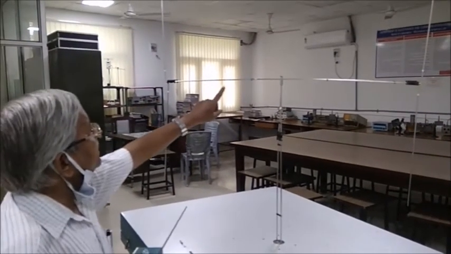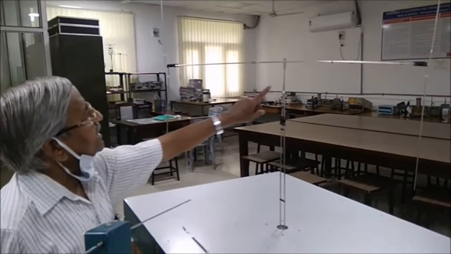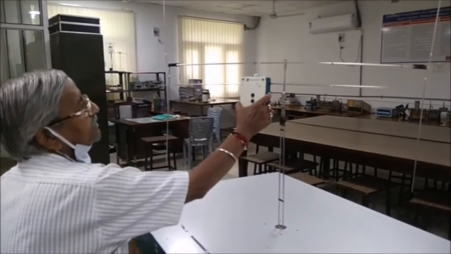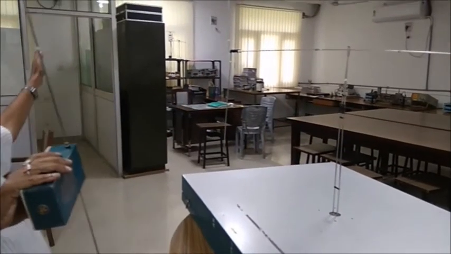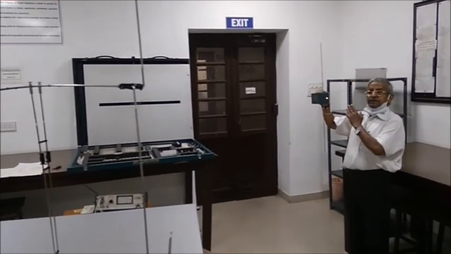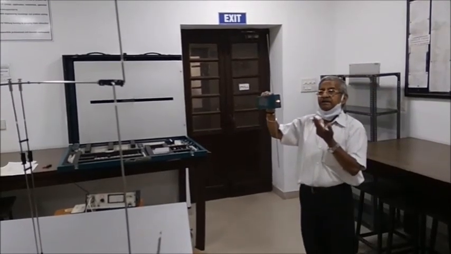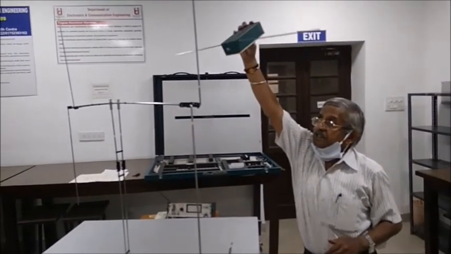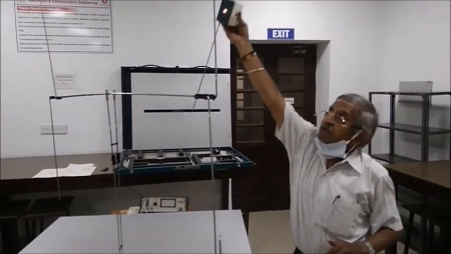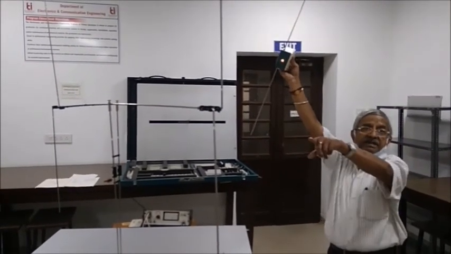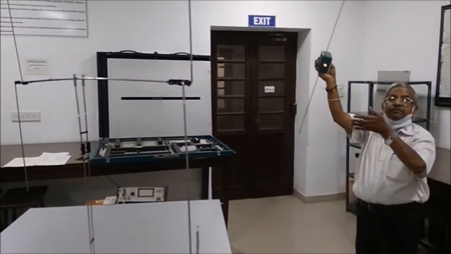See here, in both elements the current is in the opposite direction, so horizontally I am getting the null. At the end there is no radiation, while along the broad side there is full radiation at 90 degrees. So along the broad side, horizontally upward, I am getting vertical radiation, just 90 degrees along the broad side. So I am telling you this is the broad side antenna.